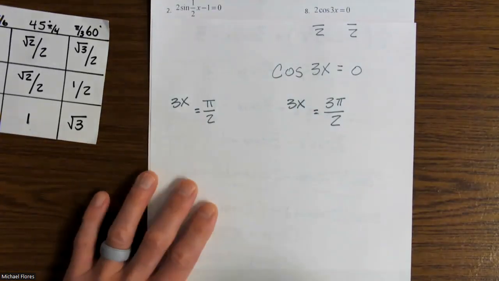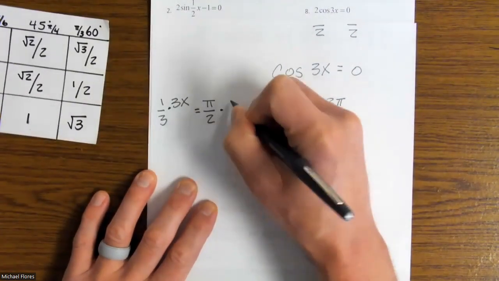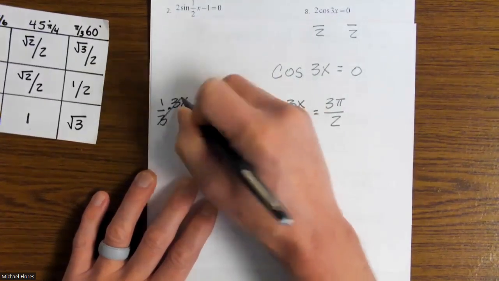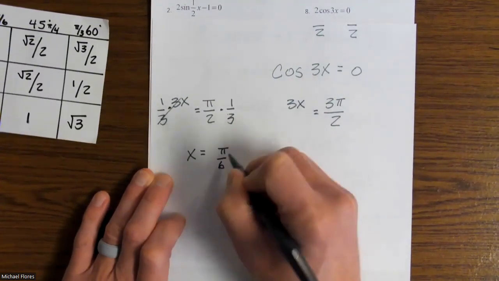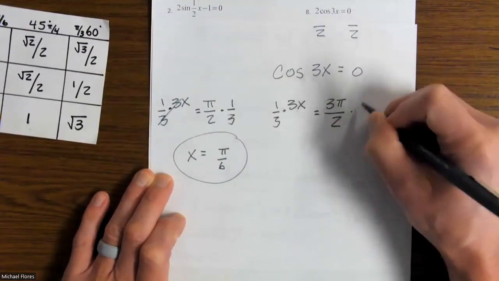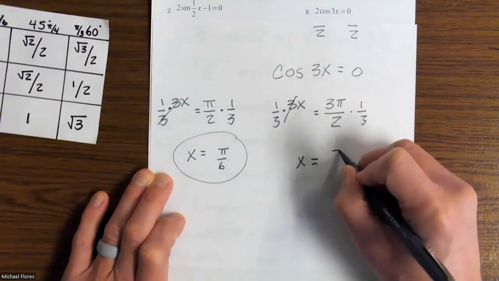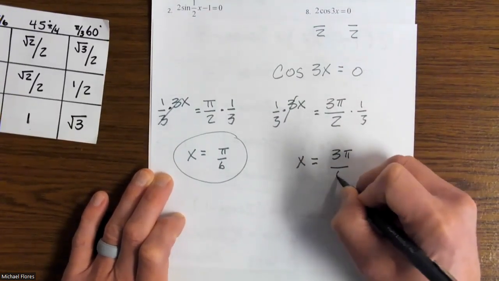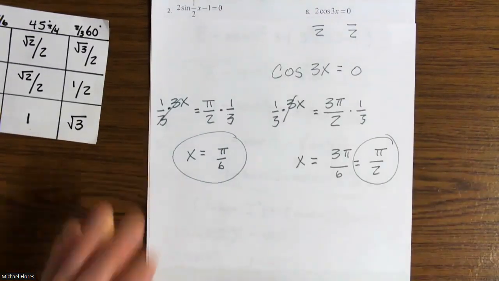In order to solve for x, I'm going to multiply both sides by the reciprocal, 1/3. Those are your answers.